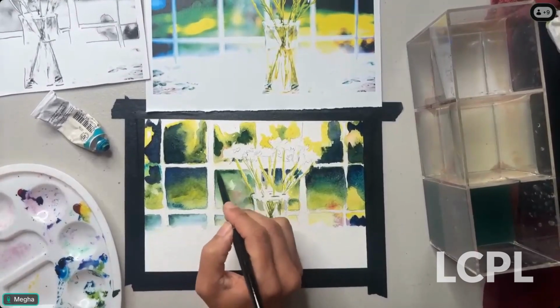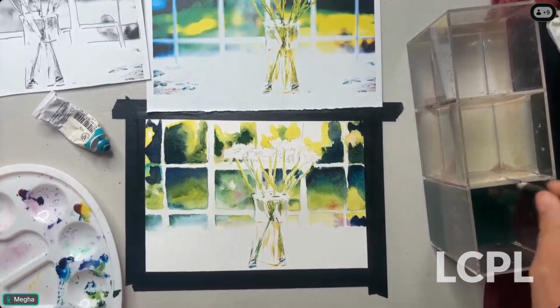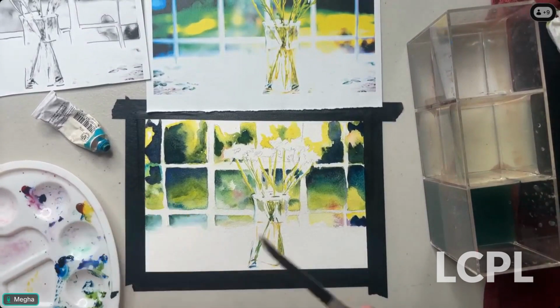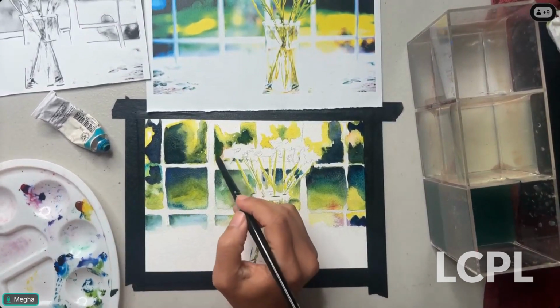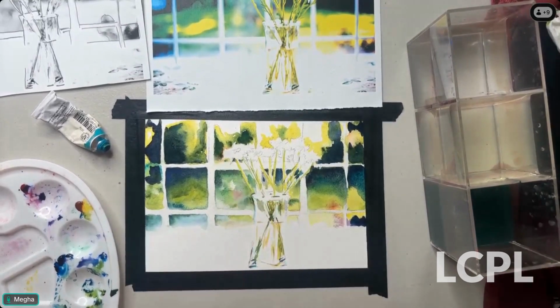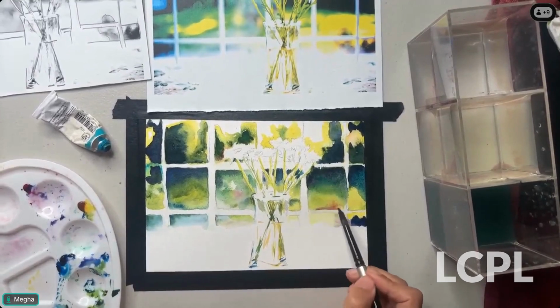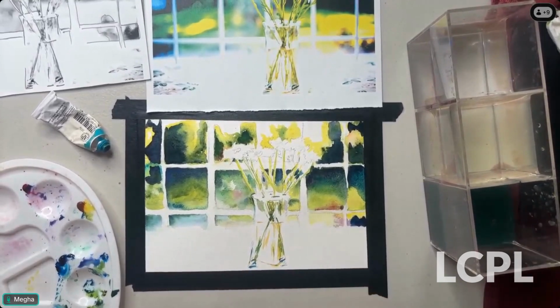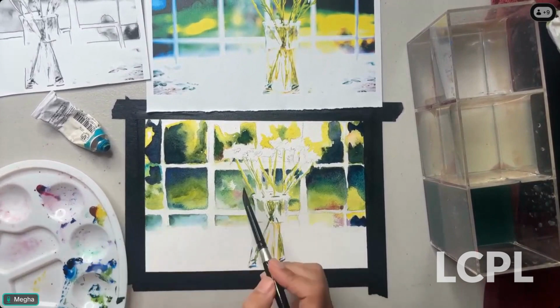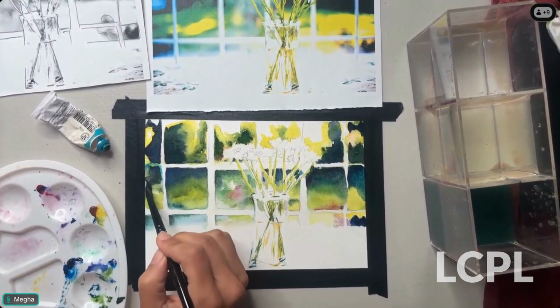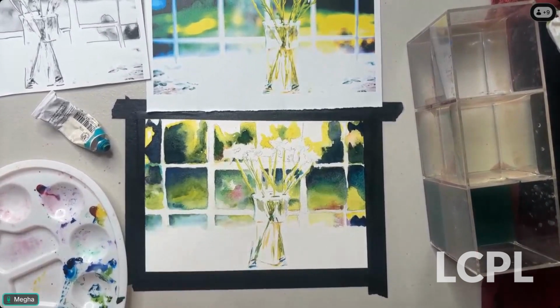Just getting wherever the darks are. Moving quickly so that the paint doesn't dry. But you can see now from a distance, maybe you're close to the paper, but I can see from the camera how beautiful this is looking because of the contrast that is created, the amount of colors that are here. Just softening some edges here.